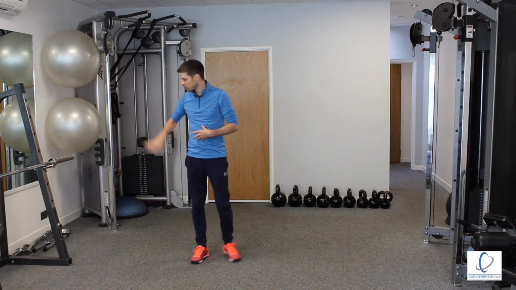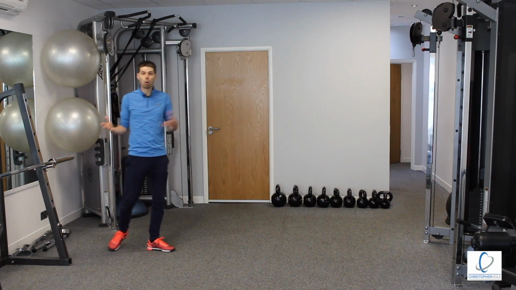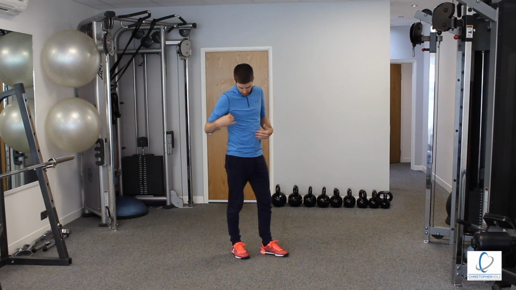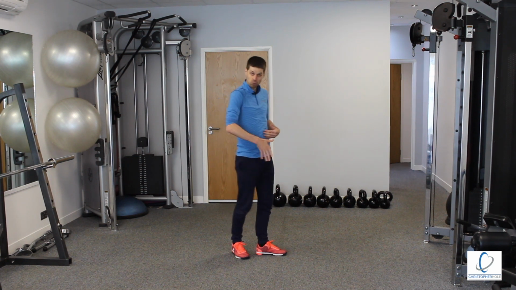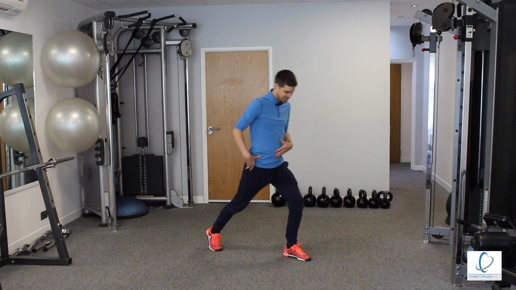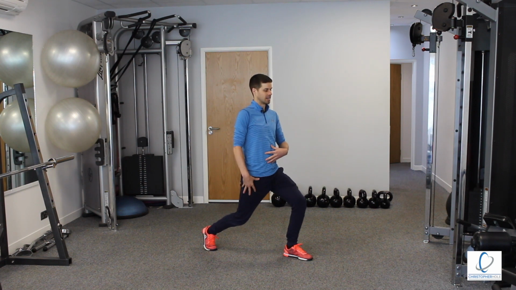So what we're going to do, now you can do this using something to balance if you need to, or you can just do it freestanding. If we are stretching the right psoas, that's the right leg that goes back. So we're going to go back into this split stance. We're going to bend the front knee, and we're going to bend the back knee.